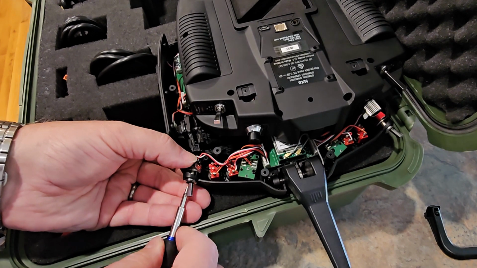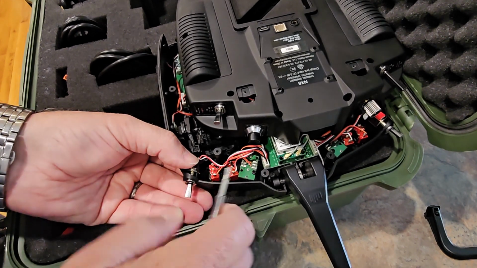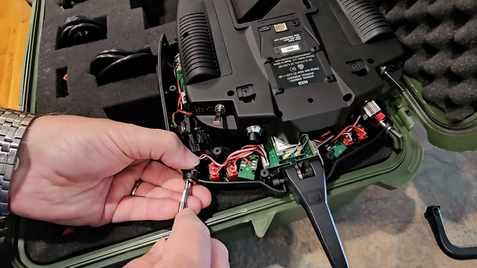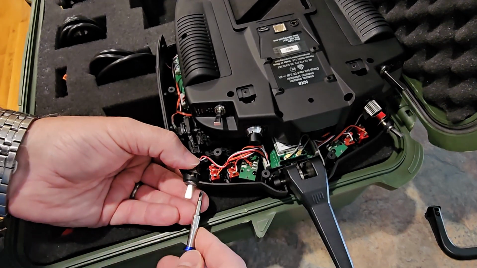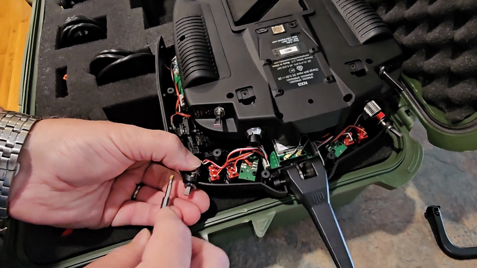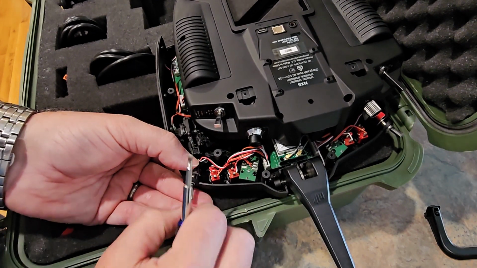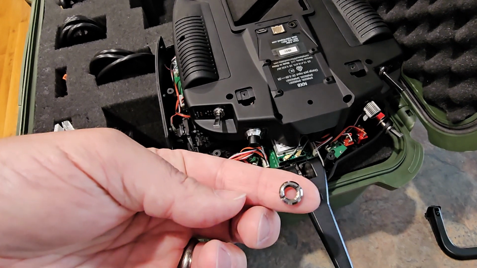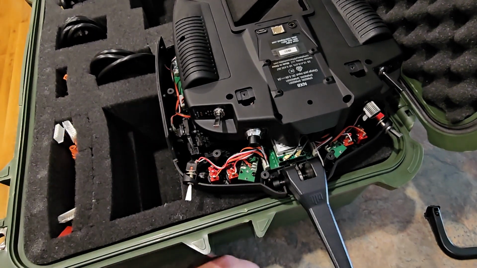And now you can see I can probably finger thread it now, but just using a little flathead screwdriver, I was easily able to take this switch out of the mount. And there you go, it's out. I'll show you what I was working with. See, looks the same as the new one that was in the package.